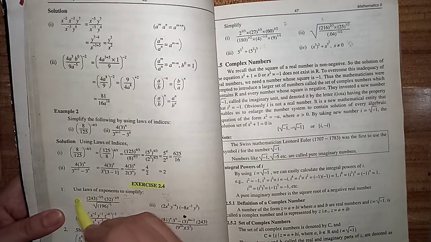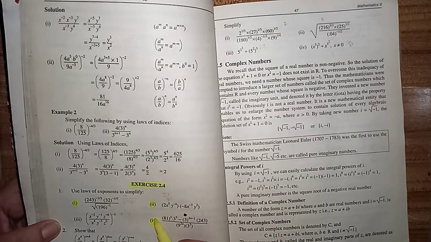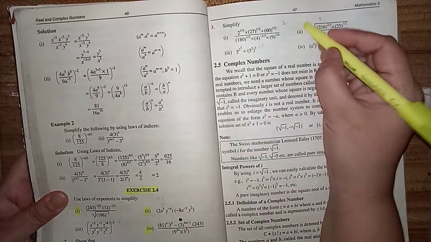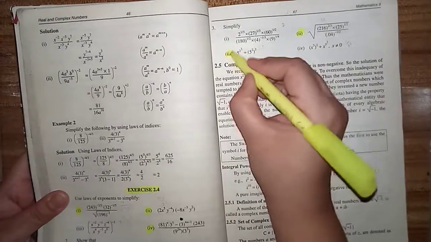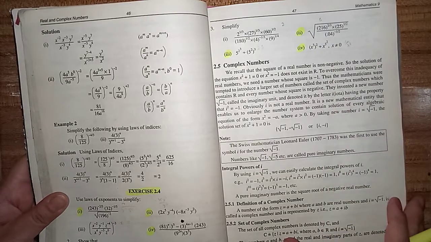Otherwise, question number 1 first part, second part, fourth part. Then question number 3 second part, third part and fourth part. These two are very important questions.